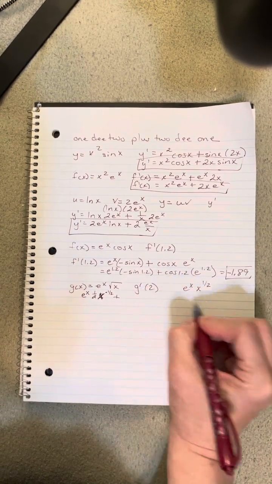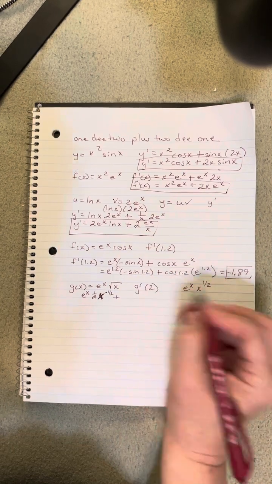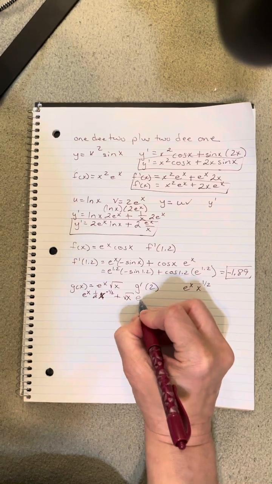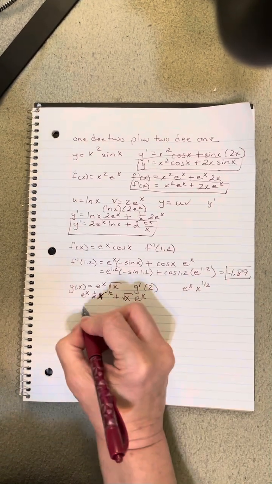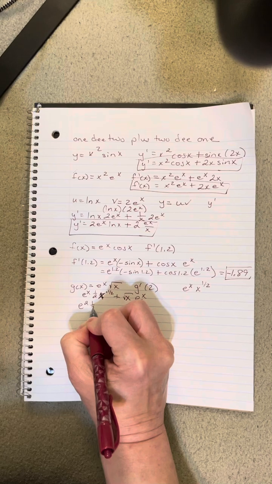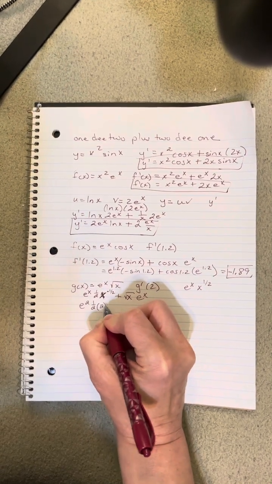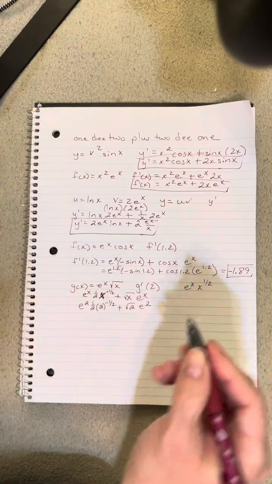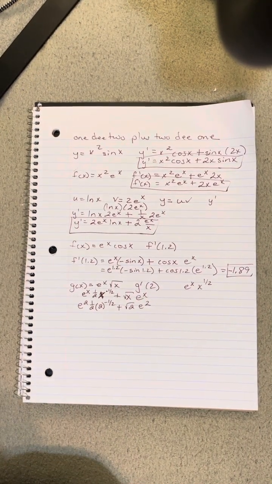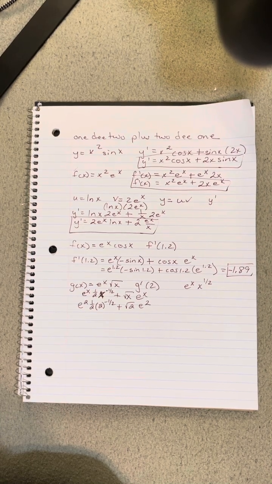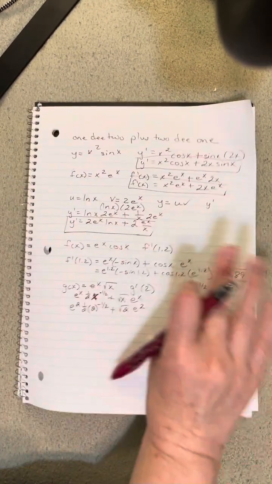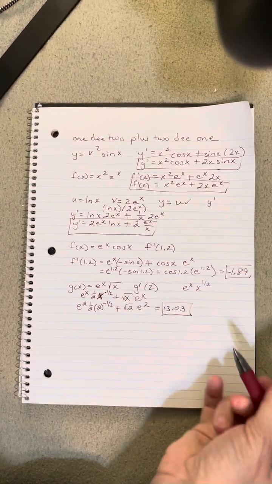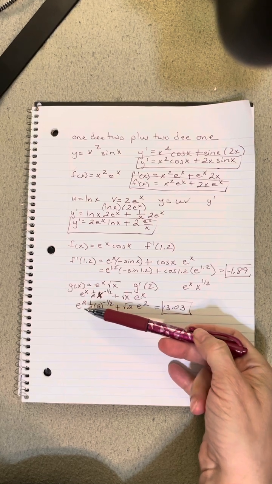Okay, so the second part, I can write it as x to the half or the square root of x. It really doesn't matter there. And then the derivative of e to the x is still e to the x. Now we need to plug in 2. So e squared and then a half with 2 to the negative 1/2 plus the square root of 2, and again e to the 2. And that's a lot more calculator work. We're getting down to the number 13.03.